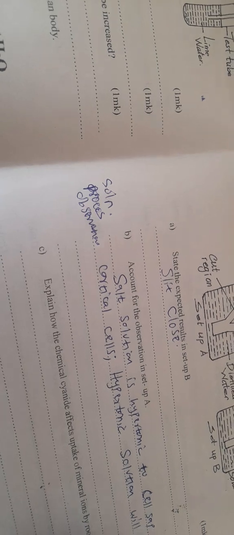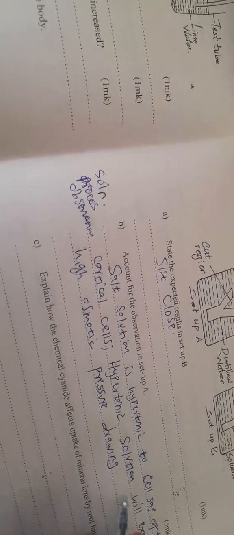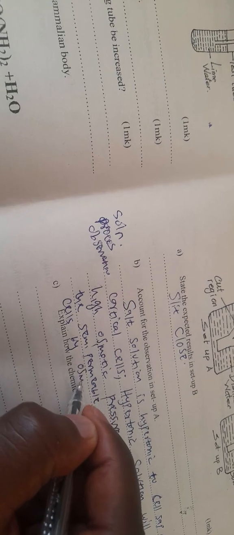The second mark, we are speaking about the process. So what happens? The hypertonic solution will exert high osmotic pressure, drawing water through the semi-permeable membrane from cells above the cortical cells by osmosis.